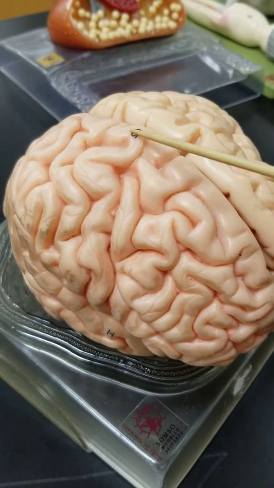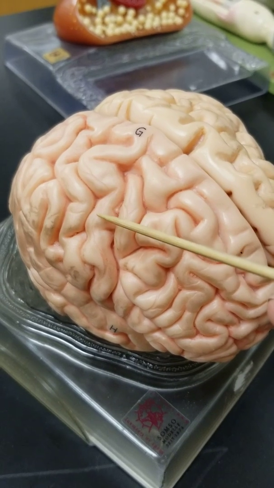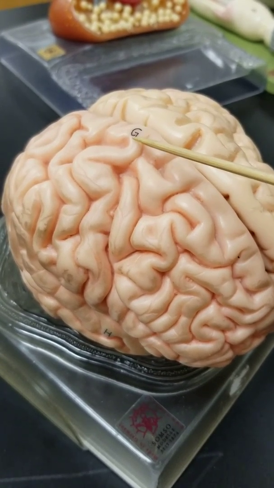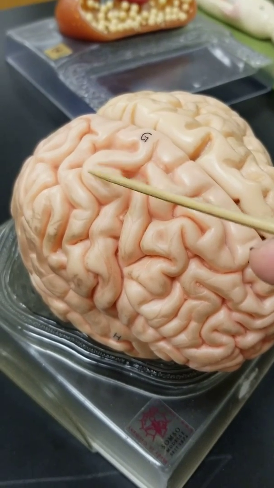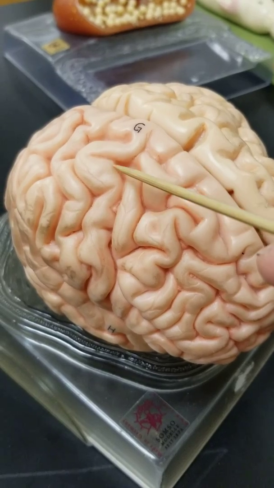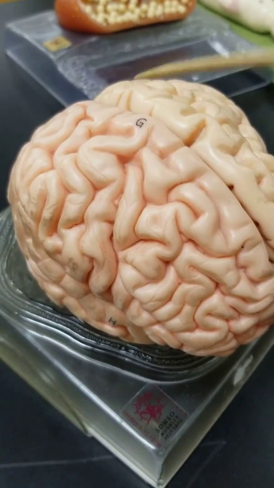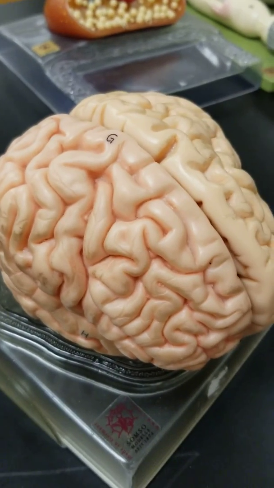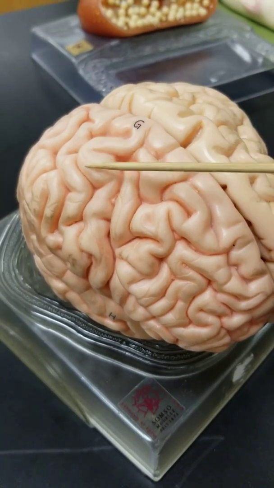Notice that there are these raised wrinkles. These are known as the gyri. Each one is a gyrus. And to separate this gyrus from this gyrus, there's a shallow groove called a sulcus. Everywhere it goes down in, it's called a sulcus. The plural is sulci. And everywhere it sticks up is a gyrus. The plural is gyri.